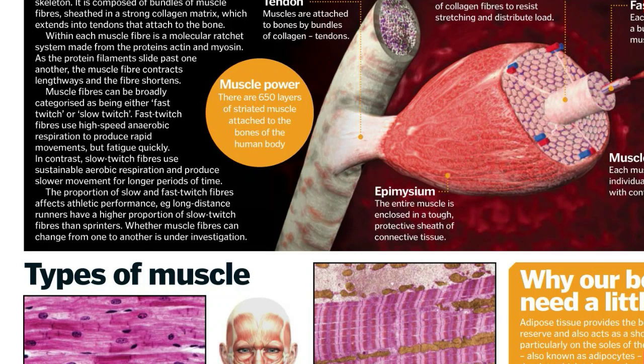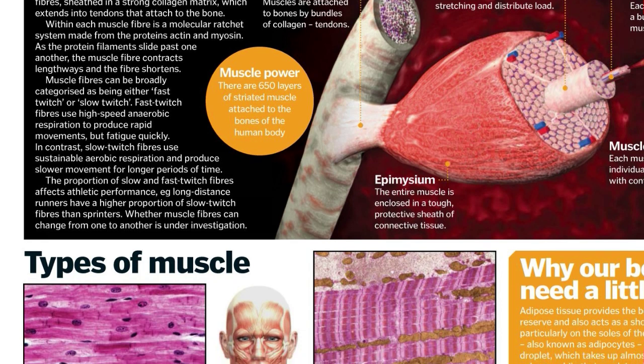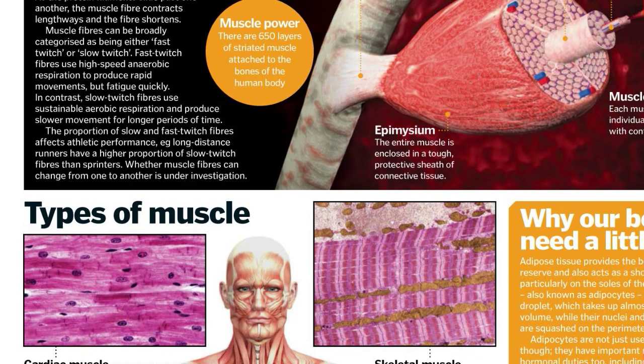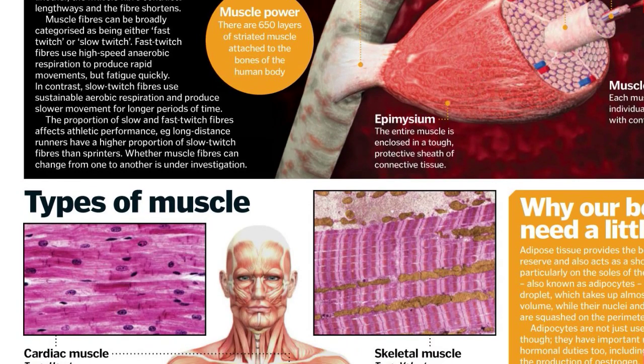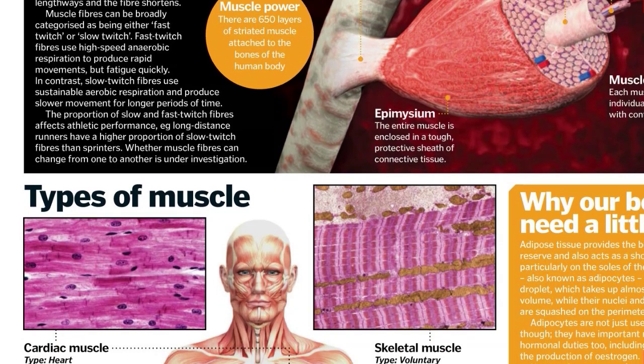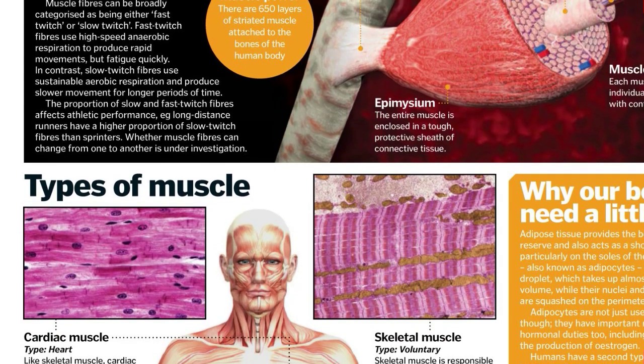Muscle fibers can be broadly categorized as being either fast twitch or slow twitch. Fast twitch fibers use high-speed anaerobic respiration to produce rapid movement but fatigue quickly. In contrast, slow twitch fibers use sustainable aerobic respiration and produce slower movement for longer periods of time.